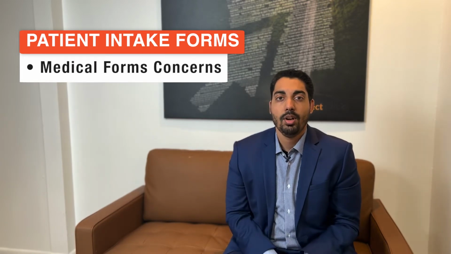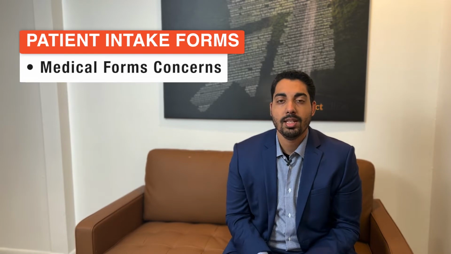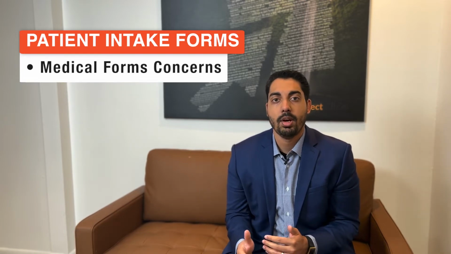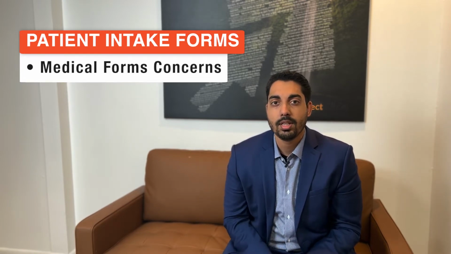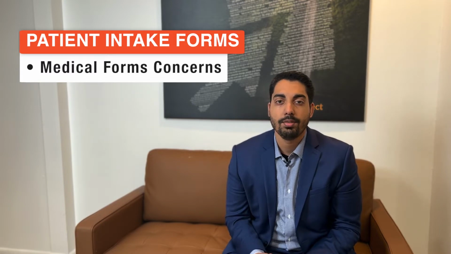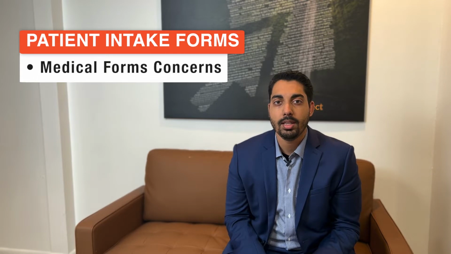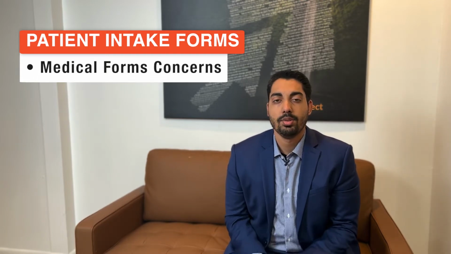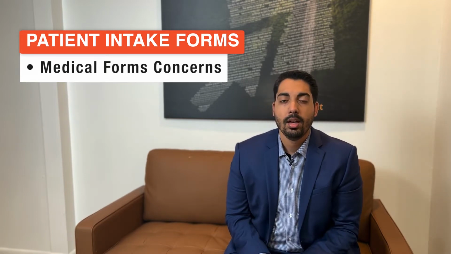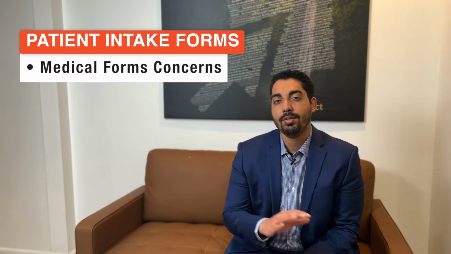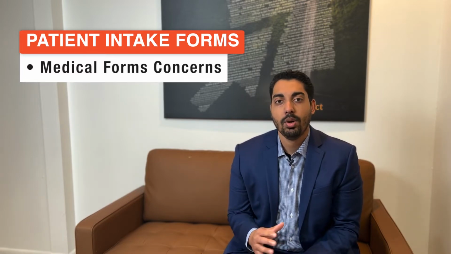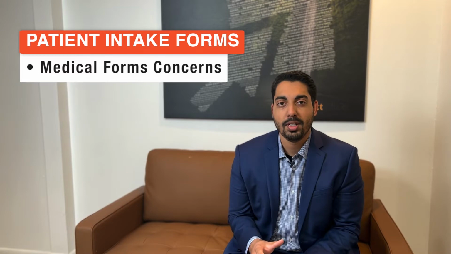So today we're going to be talking about building your own patient intake forms and how you can publish them online. There's a lot of different considerations that need to be made. First off, you really have to make sure that you're picking a platform that's HIPAA compliant. You may have to sign a business associate agreement or a BAA. You want to make sure that you follow all of the legal requirements for a medical practice to have your intake forms.